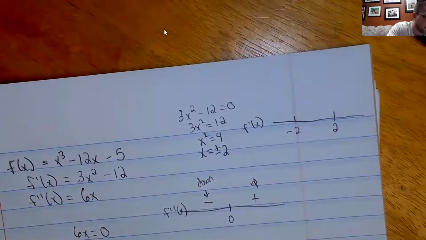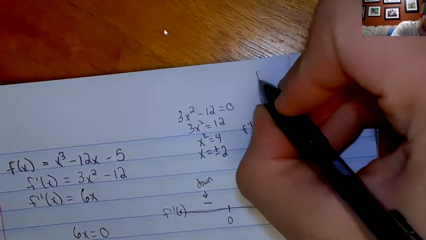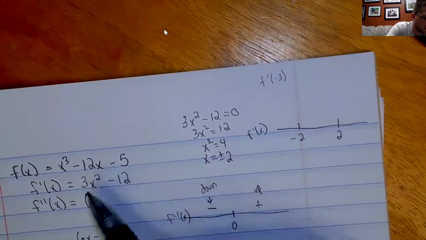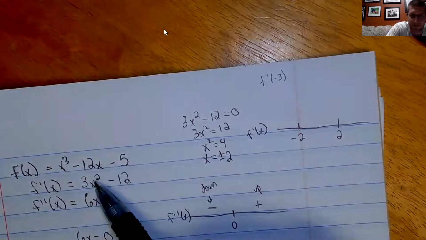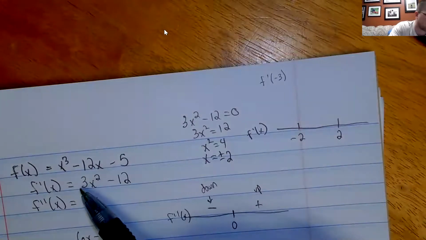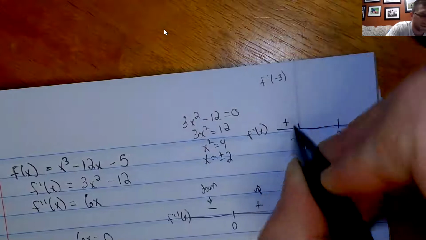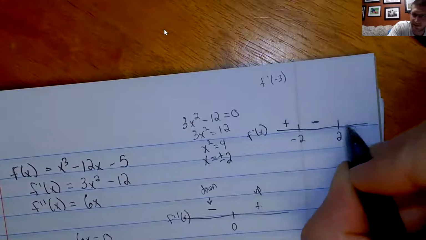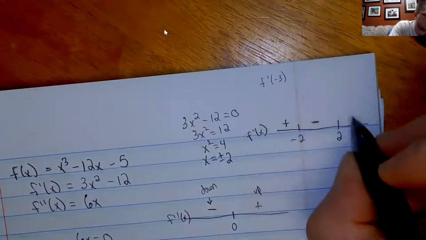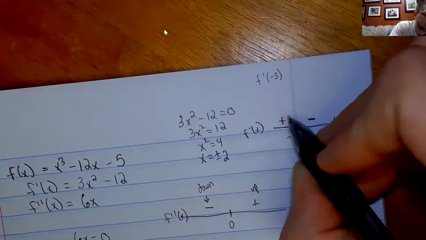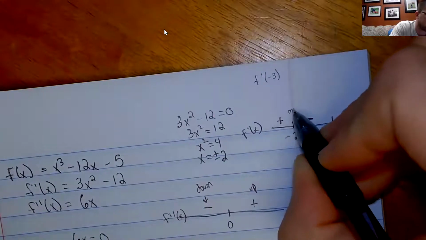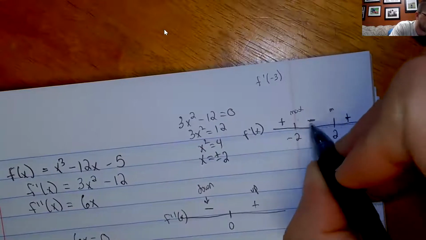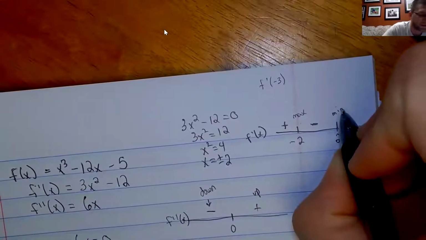If I put a -3, so let's do f prime of -3. Well, that's -3 squared, which is 9. 9 times 3 is 27. 27 minus 12 is a positive number. If I put 0 in, 0 minus 12 is a negative number. Positive 3 would act the same as -3 because of the square. That's positive as well. So if it goes increasing to decreasing, that's a max. Decreasing to increasing, that would be a minimum.